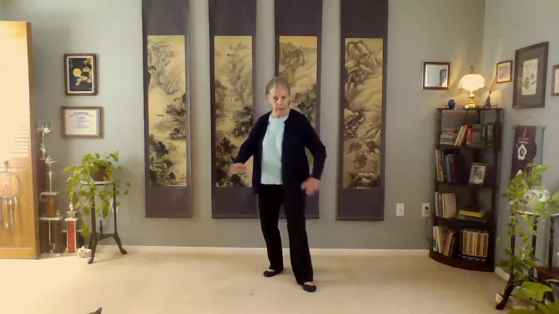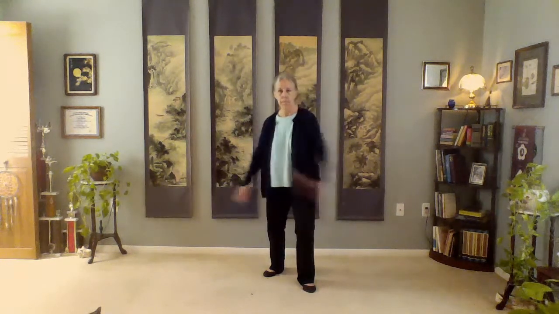I don't want my body to go up. I'm going to take my energy up from underneath with the idea that there's strength and purpose and something that I might choose to do.